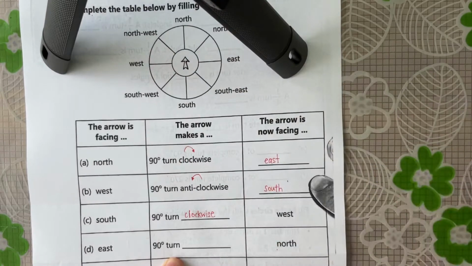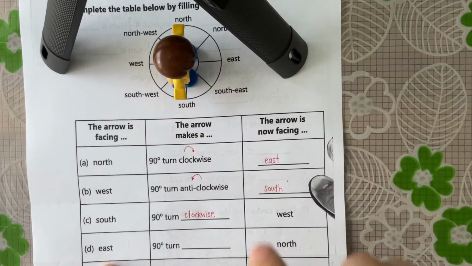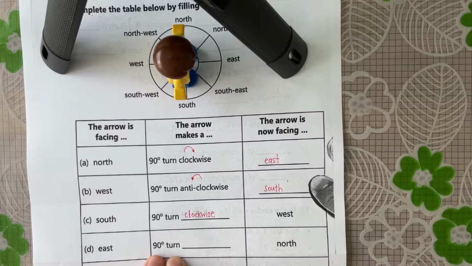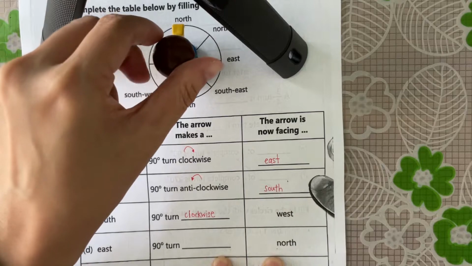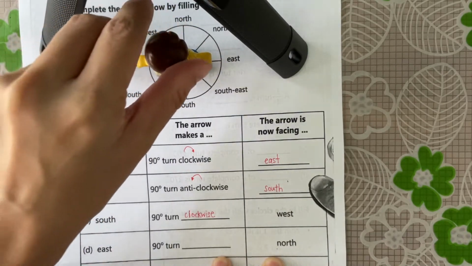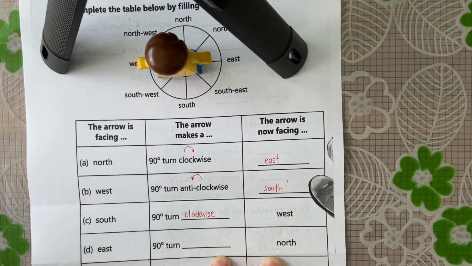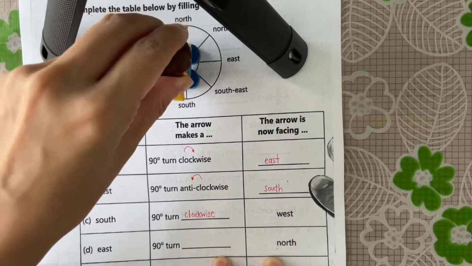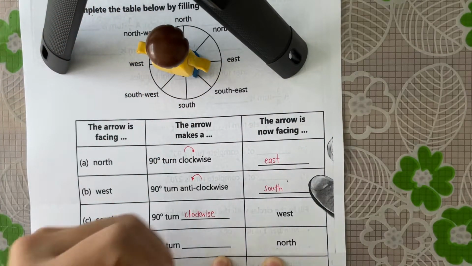Now, let's consider the next one. Arrow is facing east. So let's put Lego Man to face east. And he's going to turn 90 degrees and end up north. So will he turn clockwise to end up north, or will he turn anti-clockwise? You realize that 90 degrees has to be anti-clockwise.